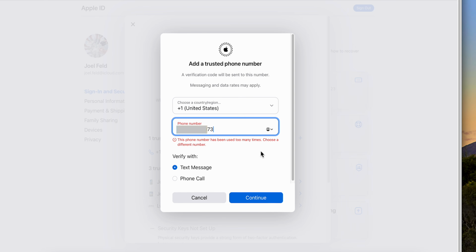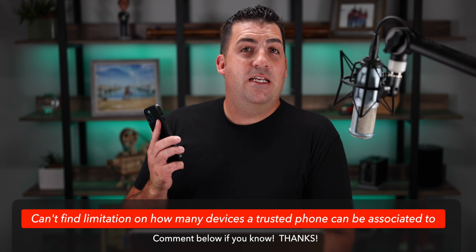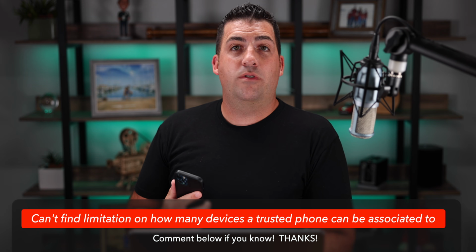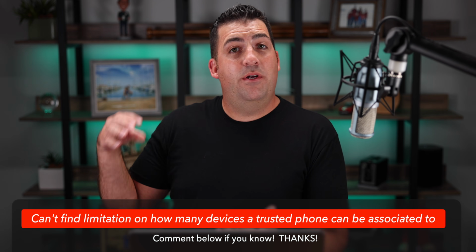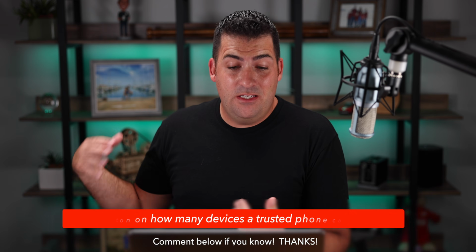And this phone number has been used too many times. Choose a different number. Well, that's a first. Probably because this phone number is literally associated with like 10 different Apple IDs. So essentially it would send that 6-digit code to the text message, and I would put that in here. We can simulate that with the actual phone that it's associated with. So we'll look at that in a second.